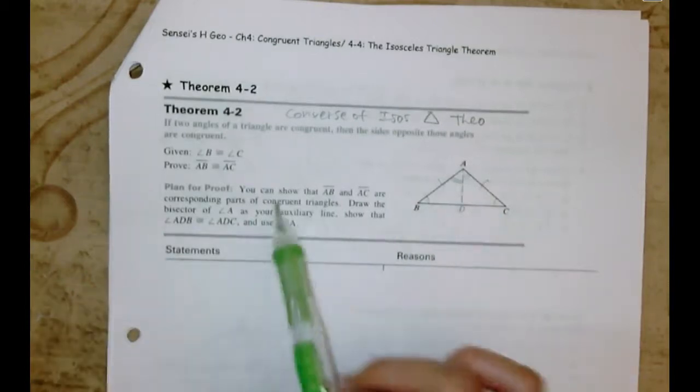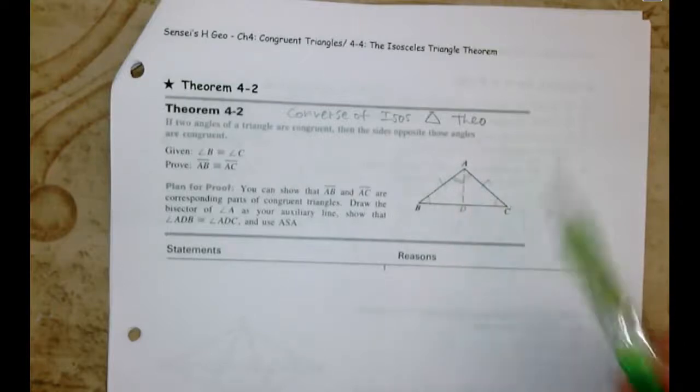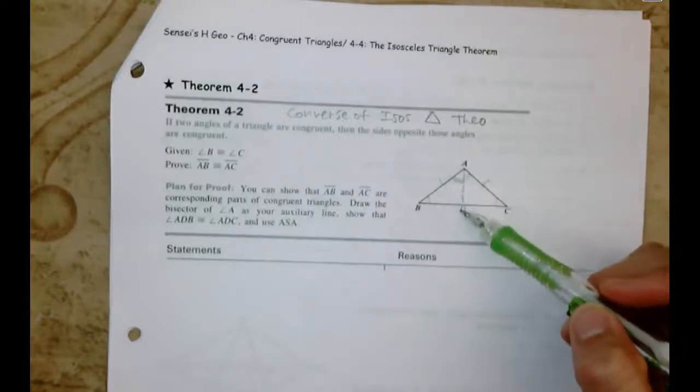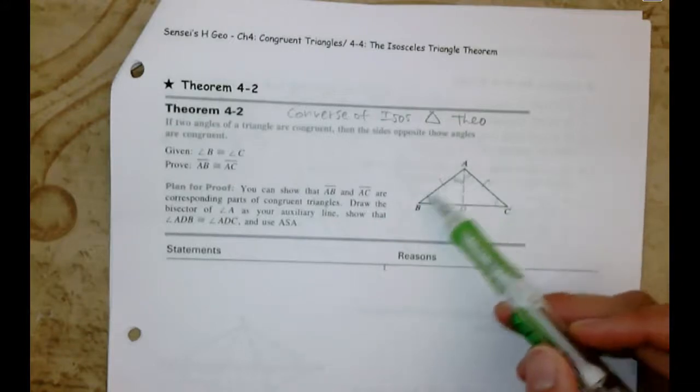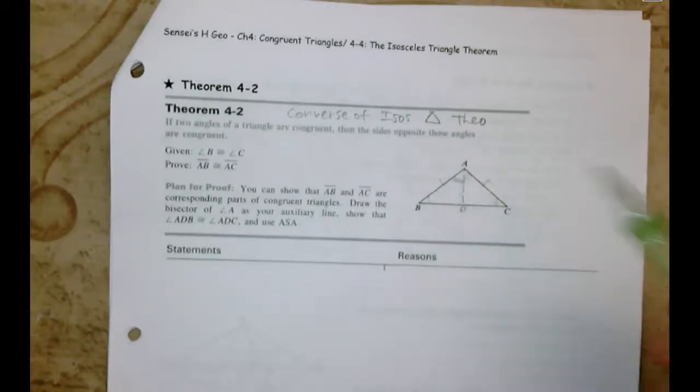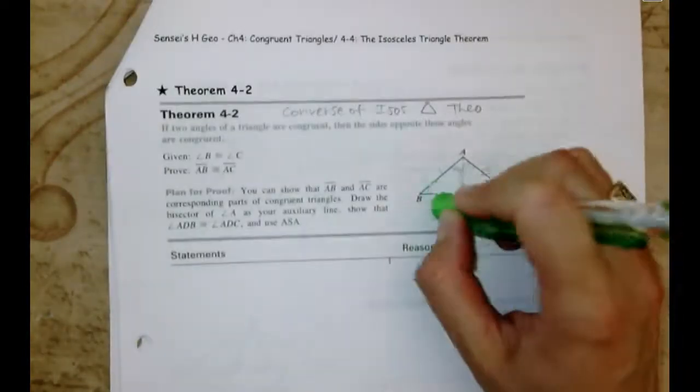And for the proof, you can show that AB and AC are corresponding parts of congruent triangles. So draw a line as an auxiliary line, and show that, again, it's an angle bisector. Okay, and then how do we prove that? I think you can do this one.